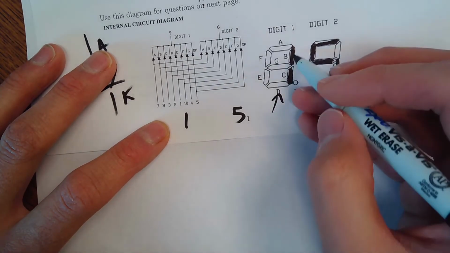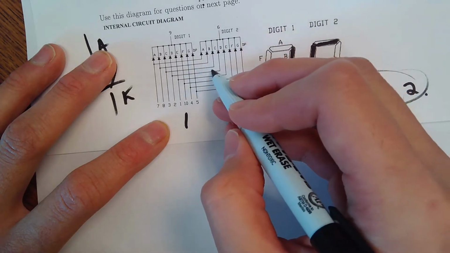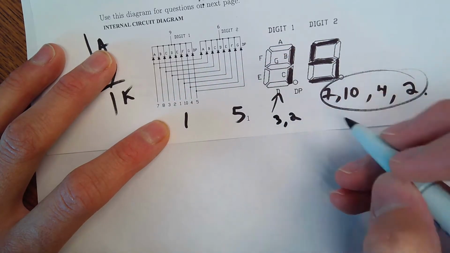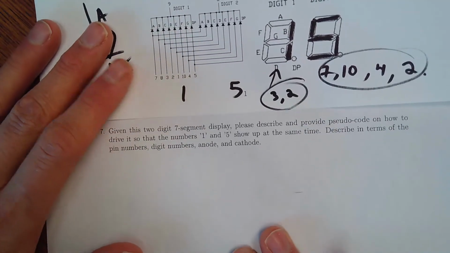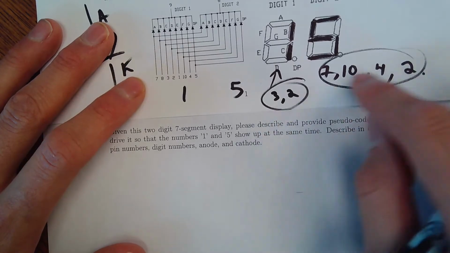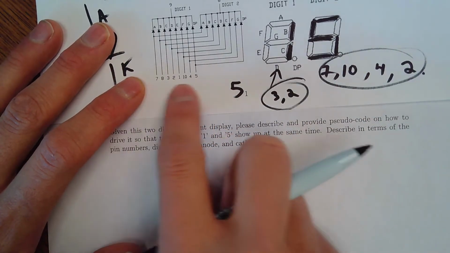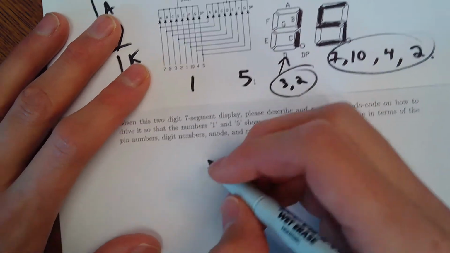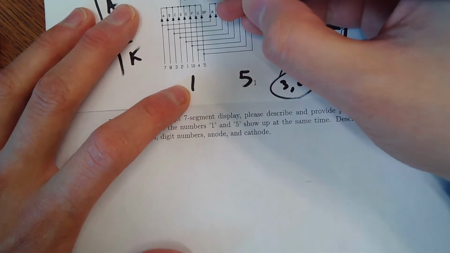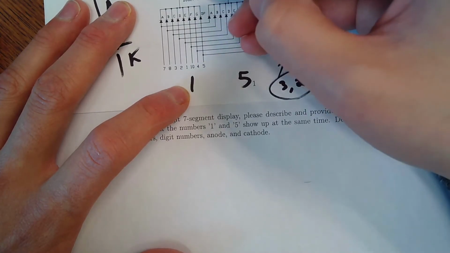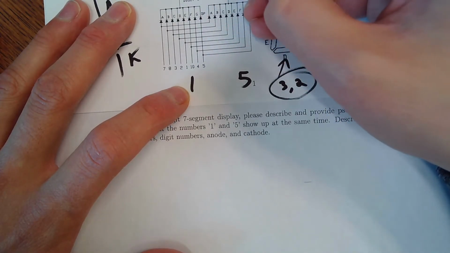This one, B and C need to be on, so B and C are connected to 3 and 2 need to be on. The rest of them need to be off. Then, the next step, after sending a 1 and a 5 to each display, you can't send a 1 and 5 at the same time. So you're going to send 1, set pin 9 to 0 to ground, and pin 6 to 1.